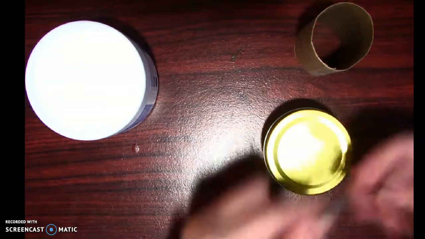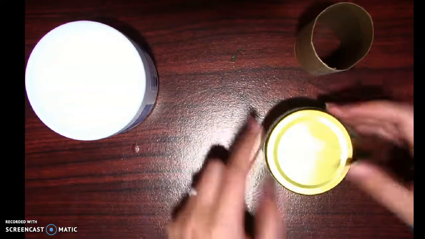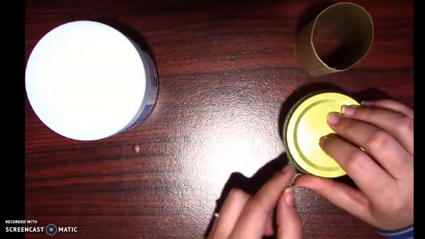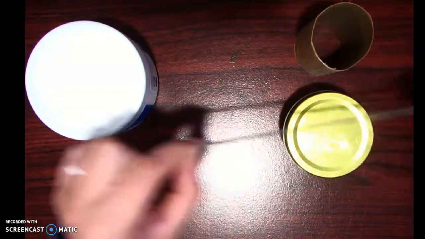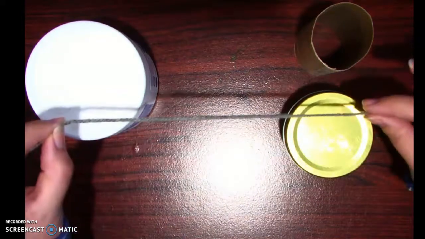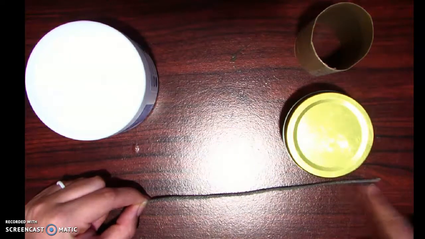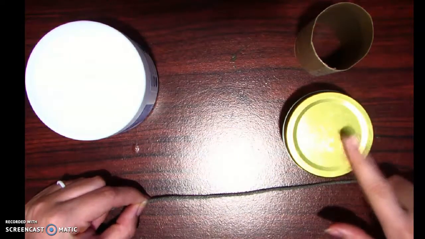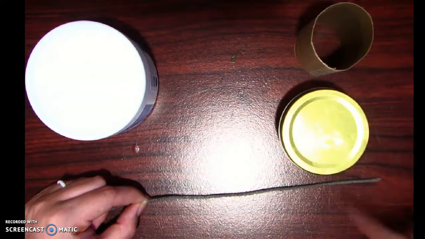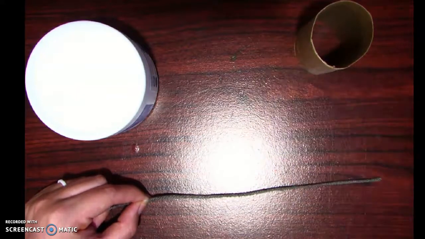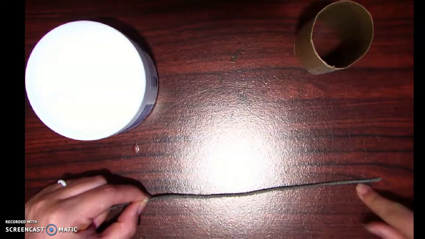I'm going to start with my jar of honey right here. And if I take my yarn and I'm going to go all the way around just like this. And I can measure from one end to the other, and I can tell that this length right here is how far around this jar is. Pretty neat. So I can see that this jar is that length around the jar.